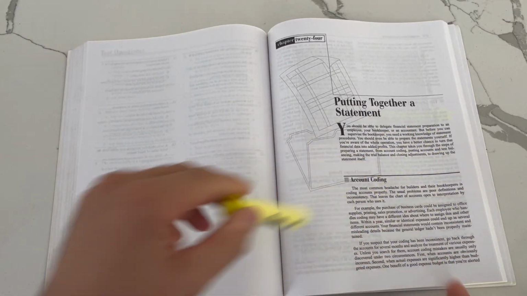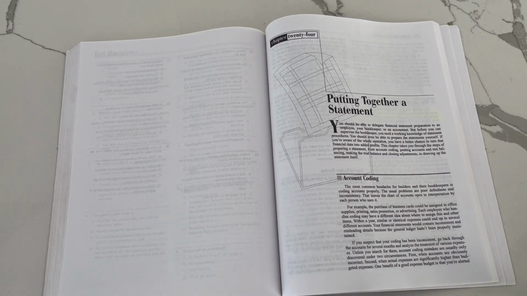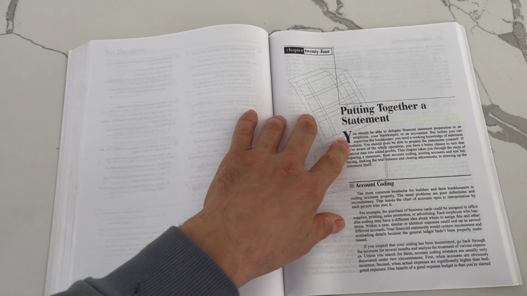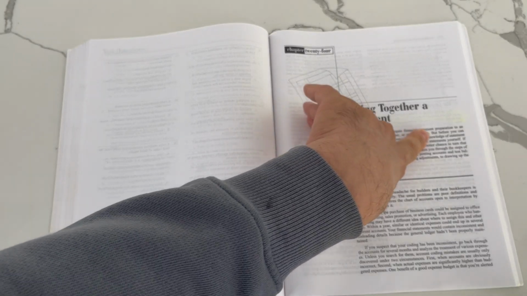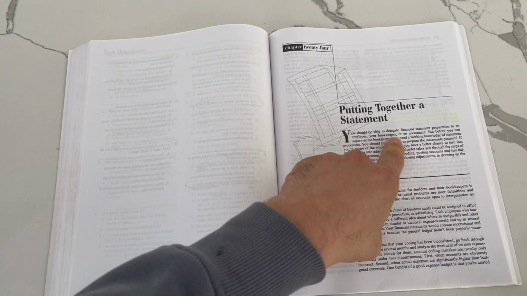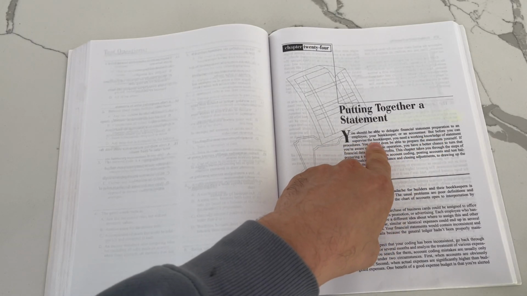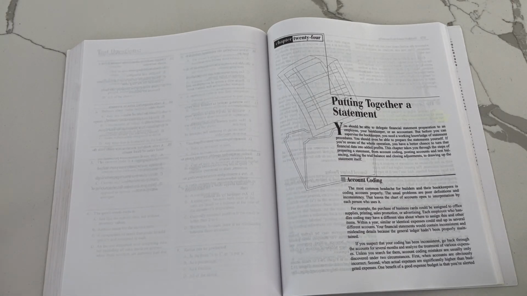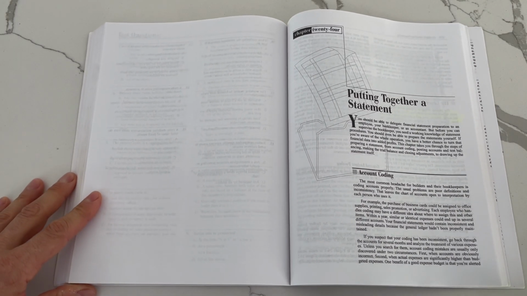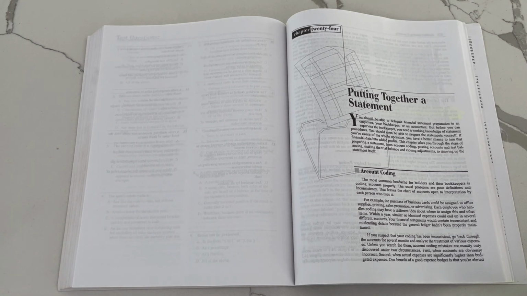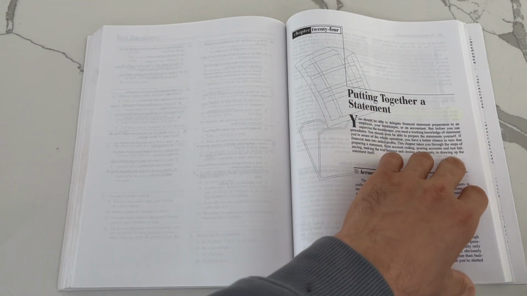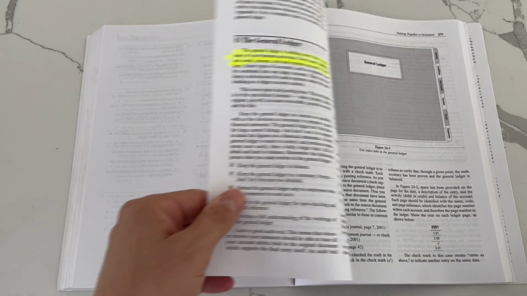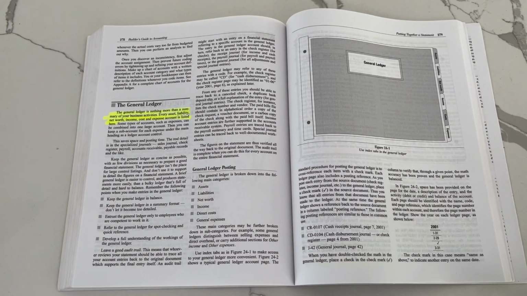We're at chapter 24 on page 277. This chapter is about statements, putting together a statement. You should be able to delegate financial statements preparation to an employee or a bookkeeper or an accountant. But before you can supervise the bookkeeper, you need a working knowledge of statement procedures. This is not really that important for the exam. Like I said, you're not going to see a lot of information in these chapters. There's great general information for running a business, but not really anything super important for the exam.